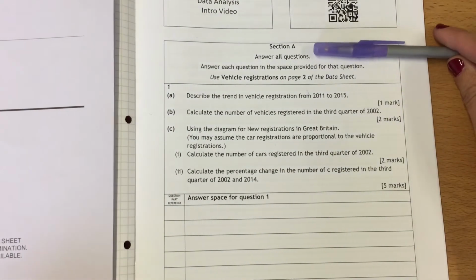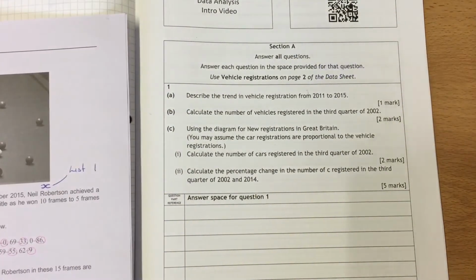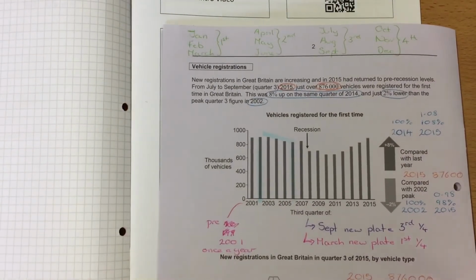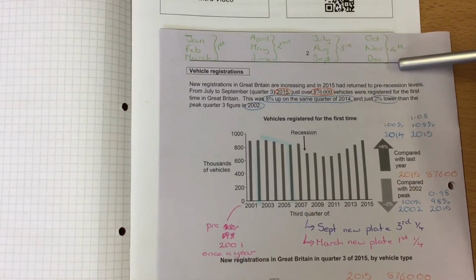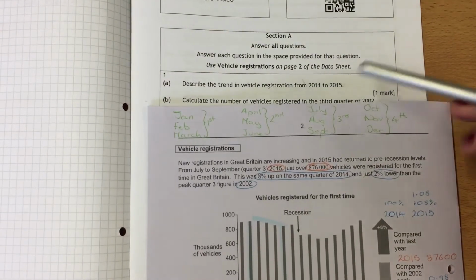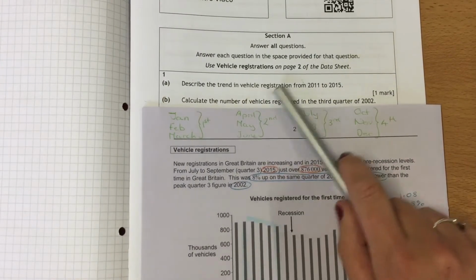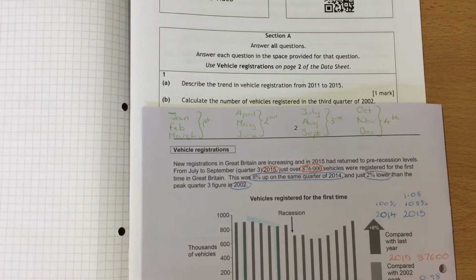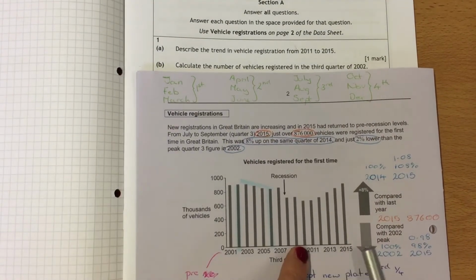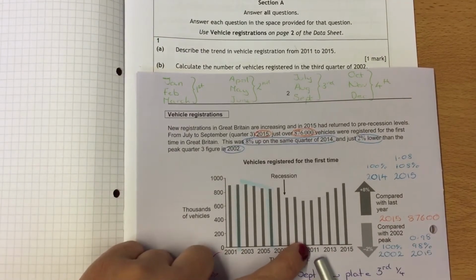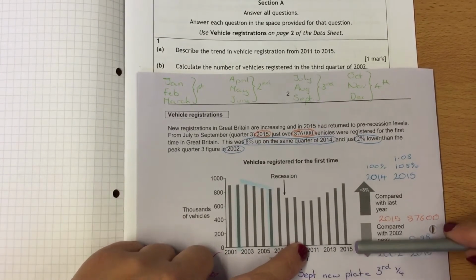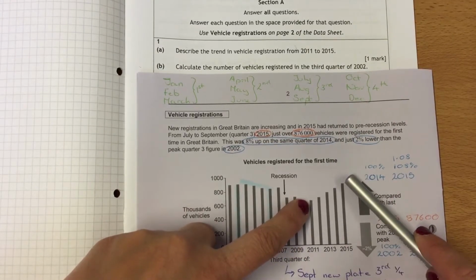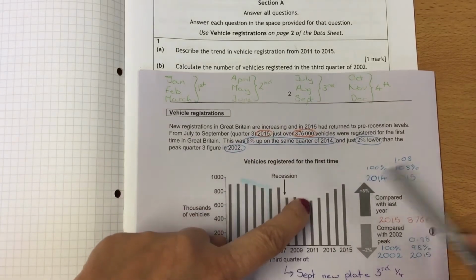So, as ever, Section A questions are going to be about vehicle registrations, because vehicle registrations are on page 2 of our datasheet. So, initially looking at describing the trend in vehicle registrations from 2011 to 2015. So we're looking at this section here. You've got the even numbers not labelled, but they're the ones in between the odd numbers. So this section here, we've got a trend that is quite clearly increasing.